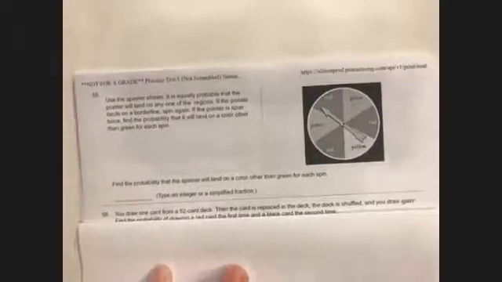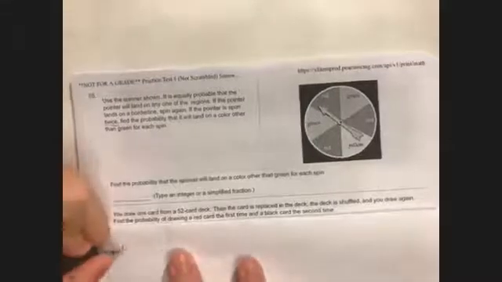55. We have a spinner. The spinner shown is equally probable on which one it will land on. Find the probability that the spinner will land on a color other than green for each spin. How many times are we spinning it? Okay, we're spinning it twice. What's the probability that it will land on a color other than green each time? Okay.